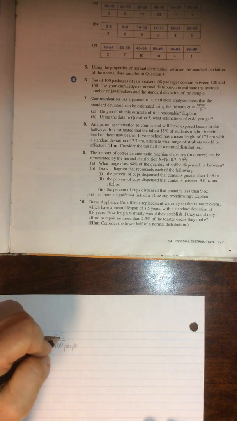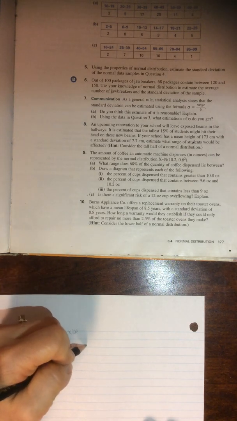That's the same as multiplying by 100 times 100, which would move the decimal, so 15 over.